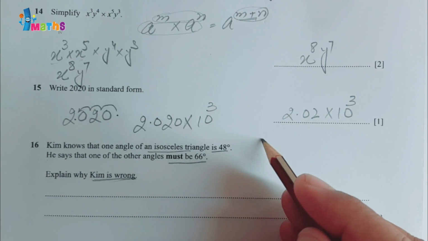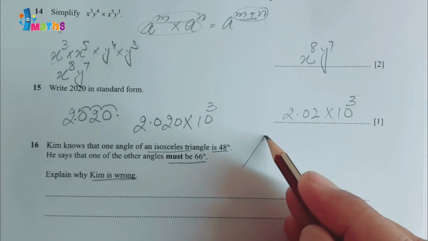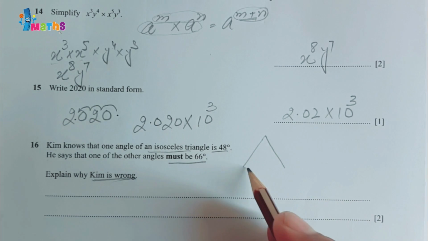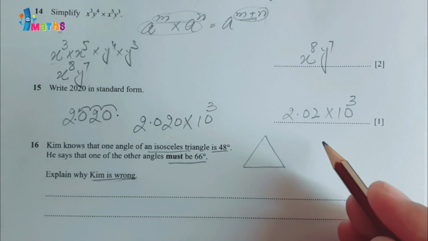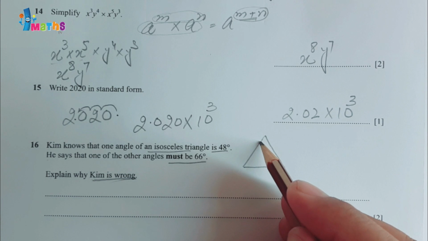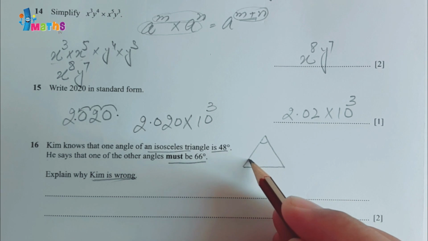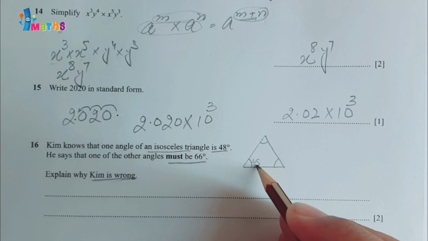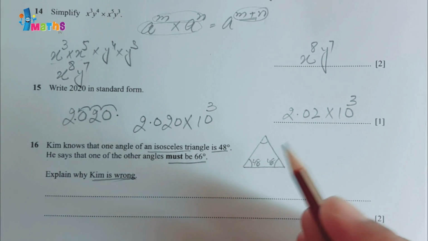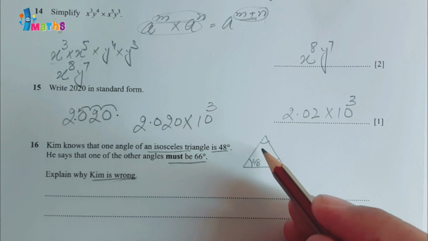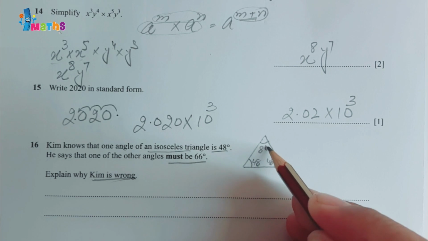I'll draw a small isosceles triangle for you, a rough drawing. It can be this situation, for example 48. There are three angles. If for example these two angles are the same, 48 this one and 48 this one, then this angle must be 84.